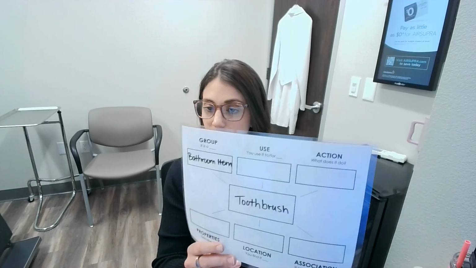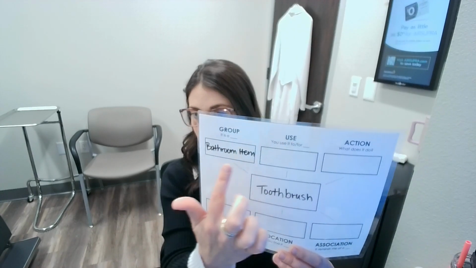So for me, I kind of think of a toothbrush being some type of utensil. It could be kind of in that category, like a bathroom item or like a bathroom utensil type thing. So I would say it'd be kind of like a bathroom item. So we'll put bathroom item. If you come up with something better, let me know. Okay, so bathroom item. So I'm just going to write it right in here.